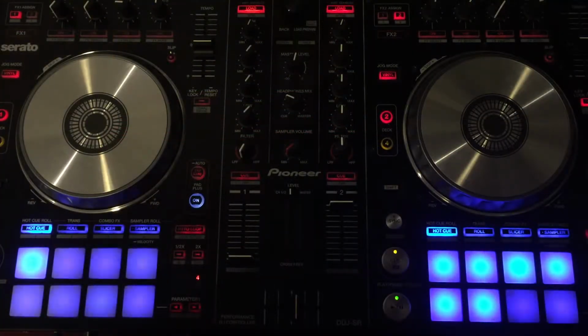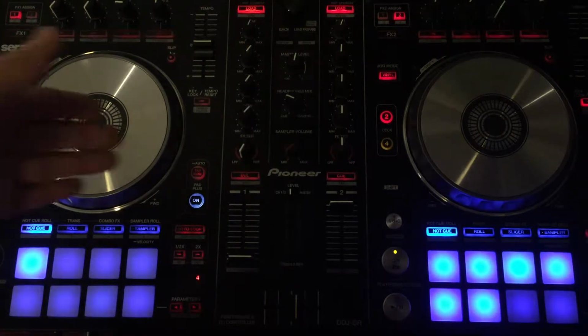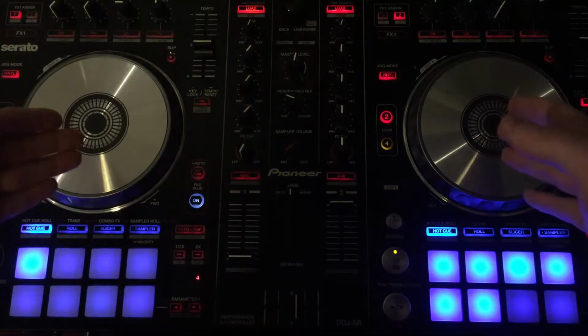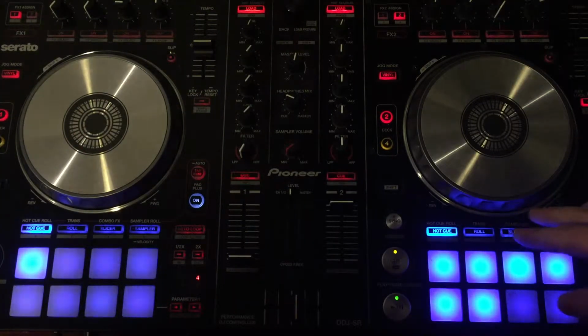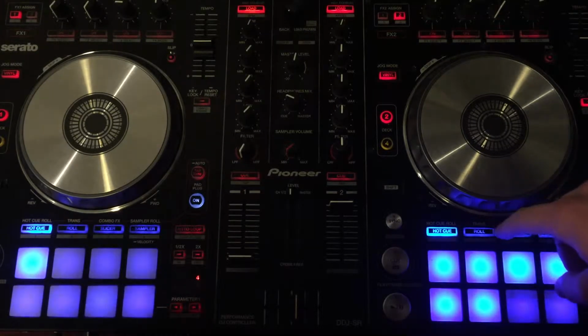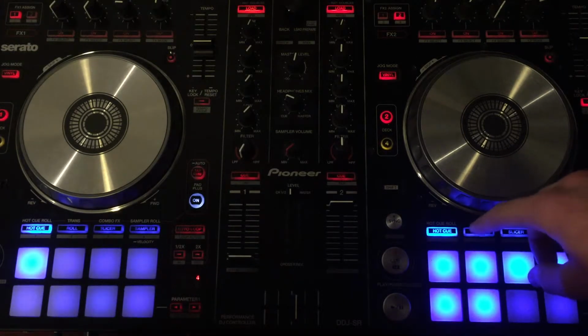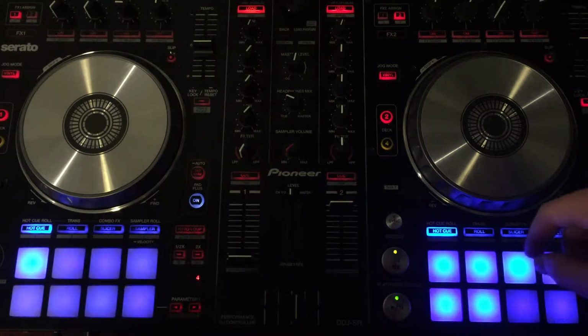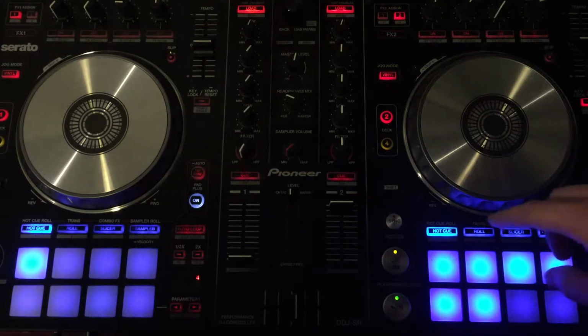First, let's identify the basic components of the deck. Here in the middle, we have the mixer, and on the outside are the two decks. These pads down here control various different functions of the deck. Right here we have hot cue, which is where you can set a cue point in a song as it's playing and refer back to it.